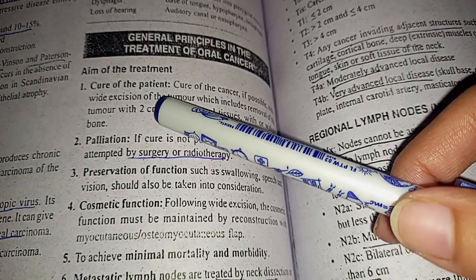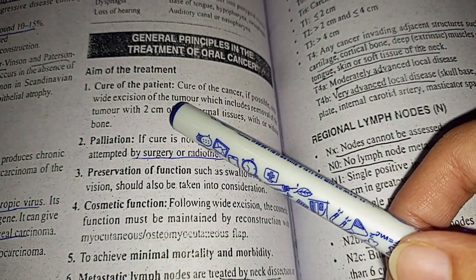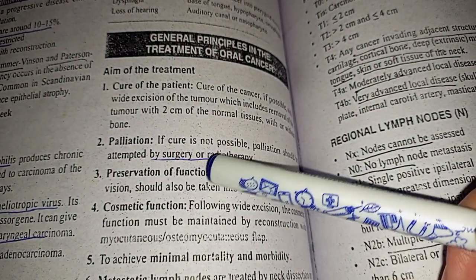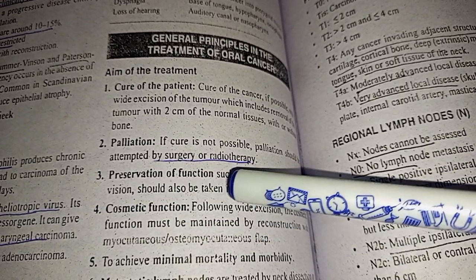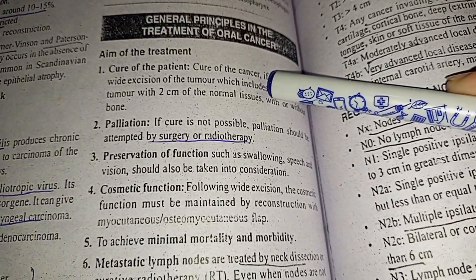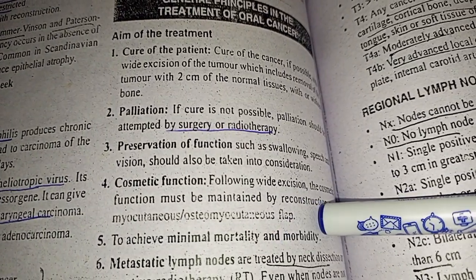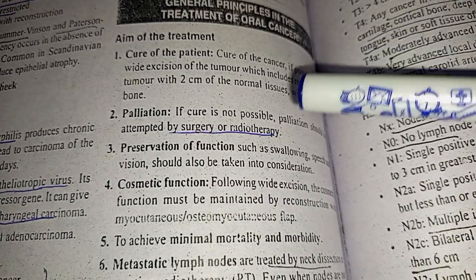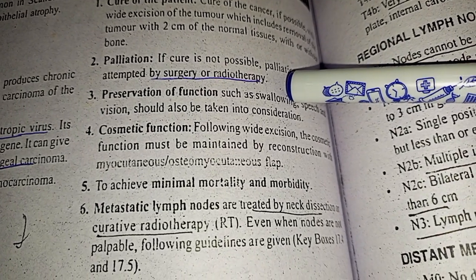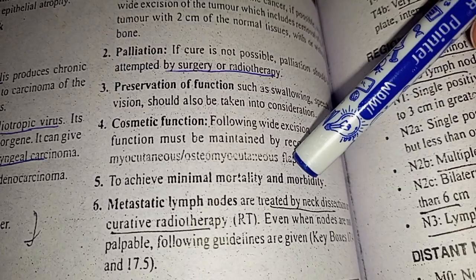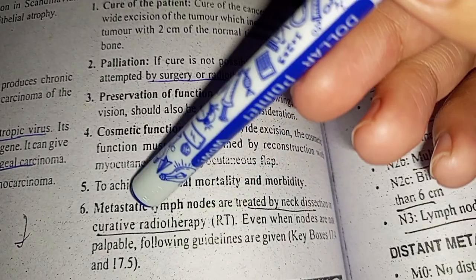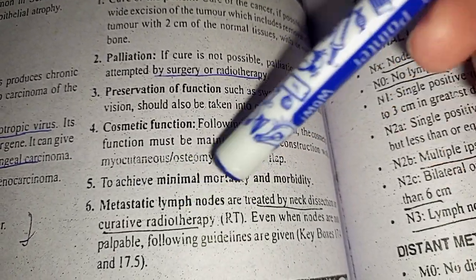Cure of the patient is basically related to when the cancer is 2 centimeters, so you have to give a wide excision to the patient. Palliation, you do the surgery and radiotherapy. Preservation, in this you have to preserve swallowing, speech and vision. Cosmetic, you do a wide excision and then you do a reconstruction by mucocutaneous or osteomucocutaneous flap, basically to achieve the minimum mortality and morbidity. And then you treat the lymph nodes if they are metastatic. So you do a neck dissection or curative radiotherapy so that you cure it.